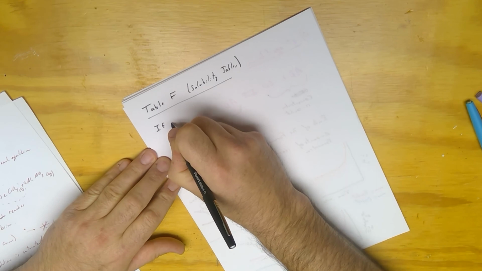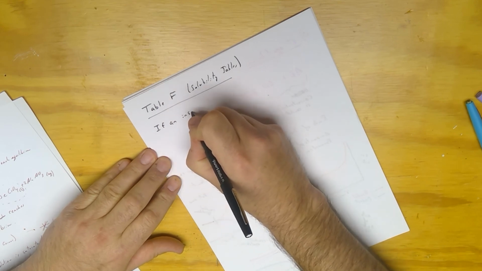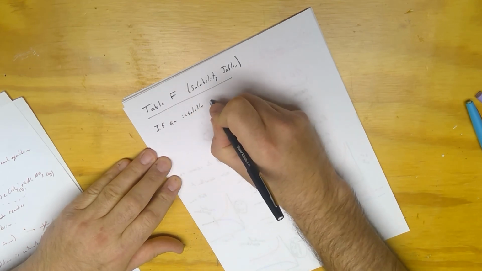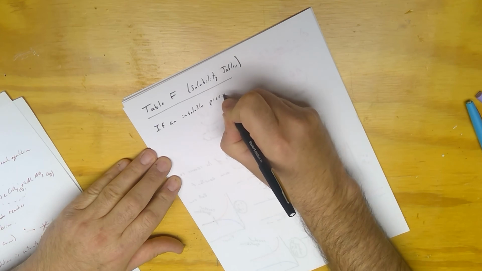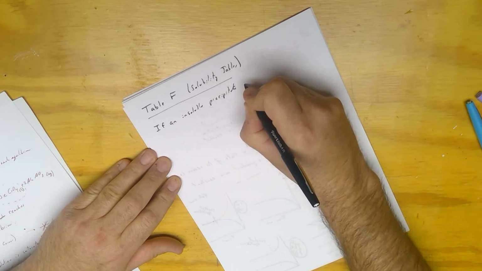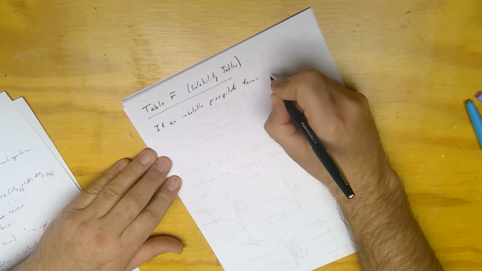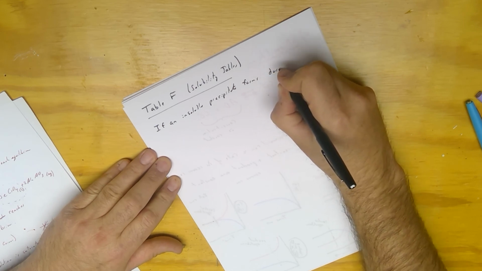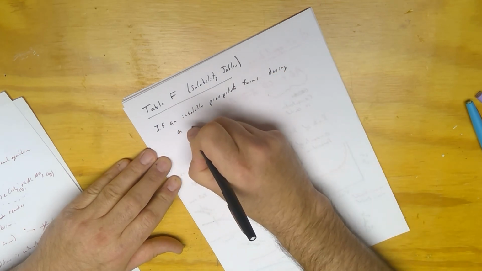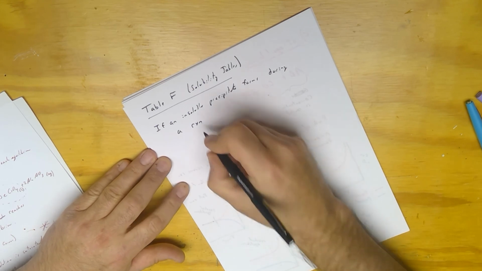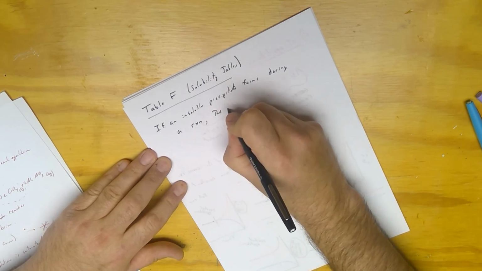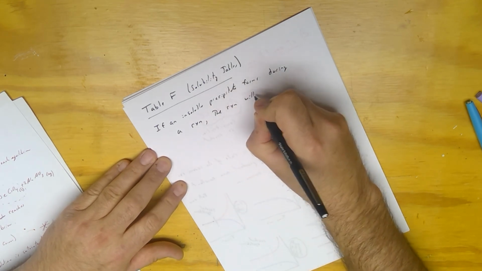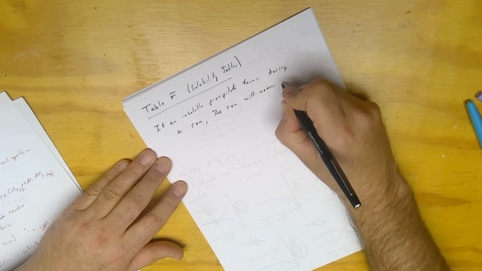If an insoluble precipitate forms during a reaction, the reaction will never reach equilibrium.